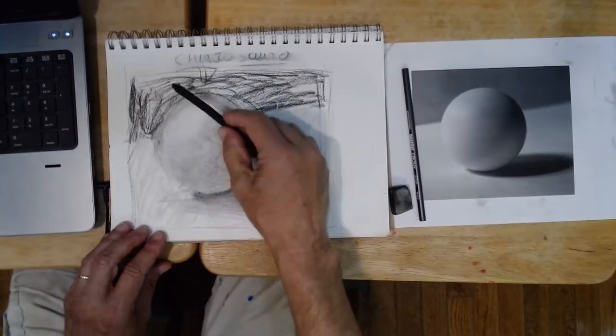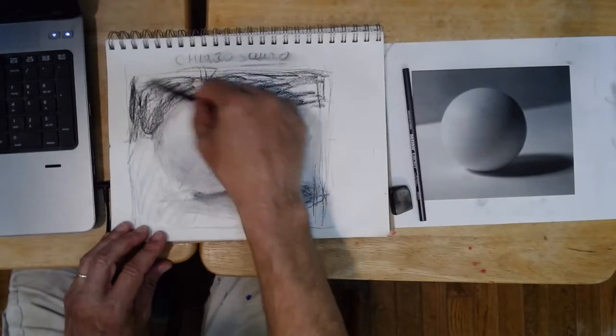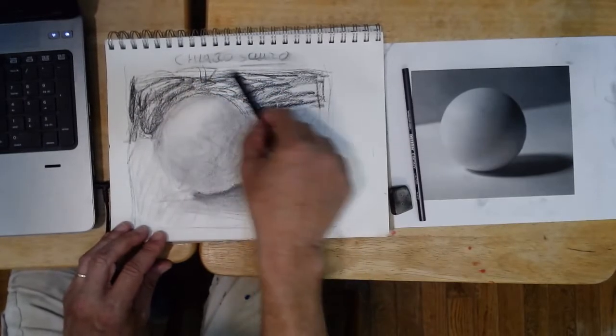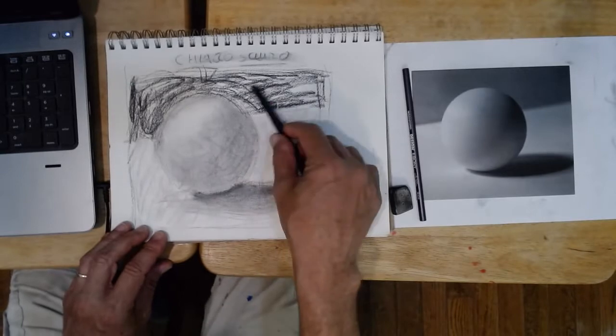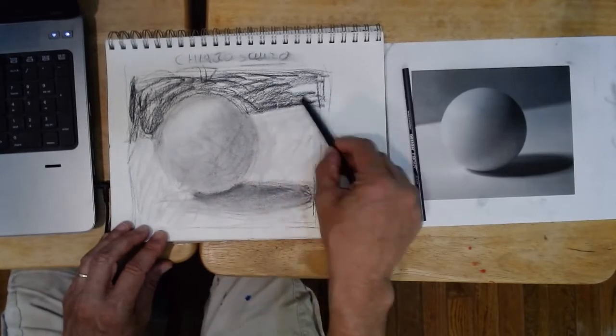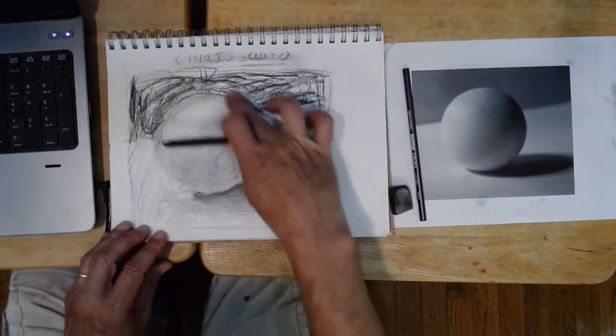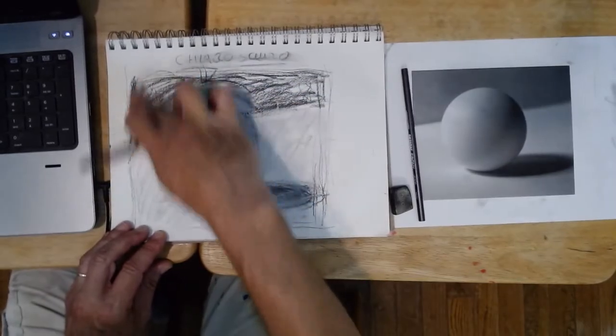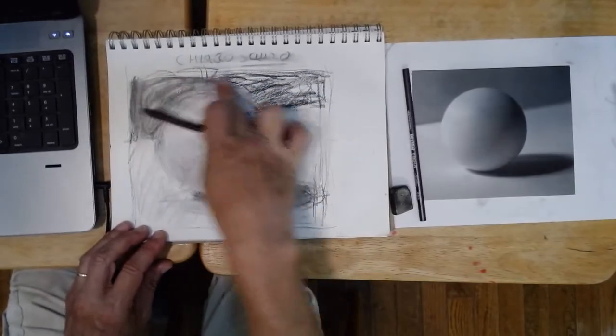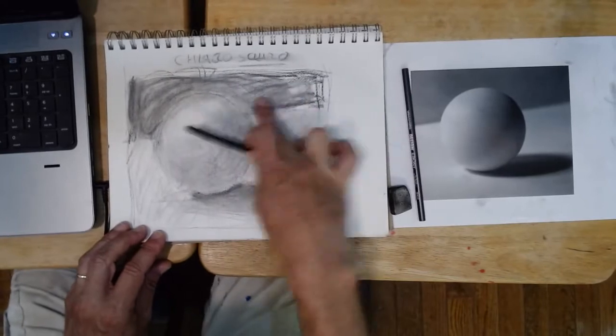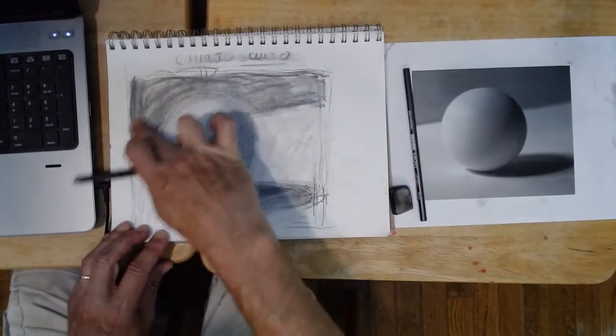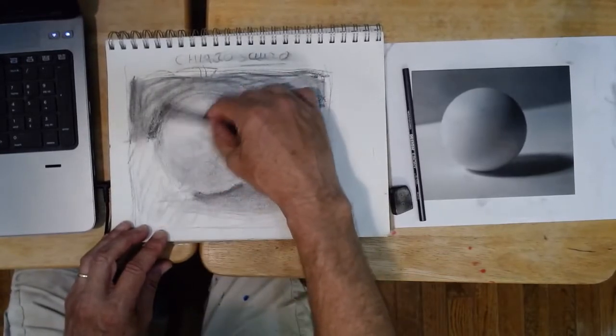So it's a messy looking drawing right now, but we can make it as sharp as we want. Just work slowly and gradually building up these values. And once you get the values pretty accurate, then you can start working on edges.